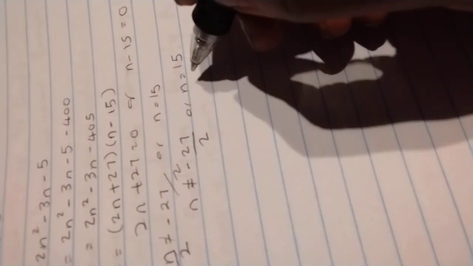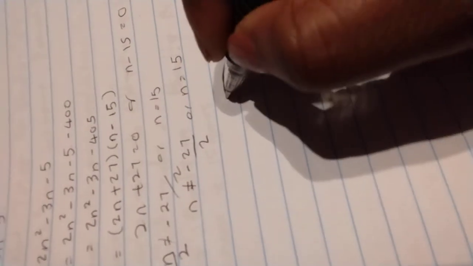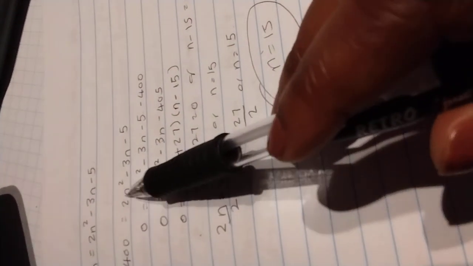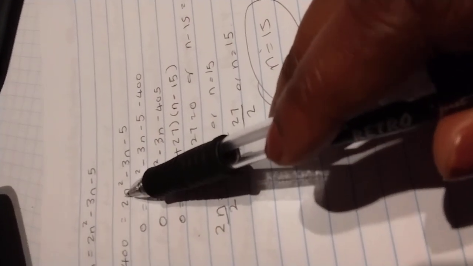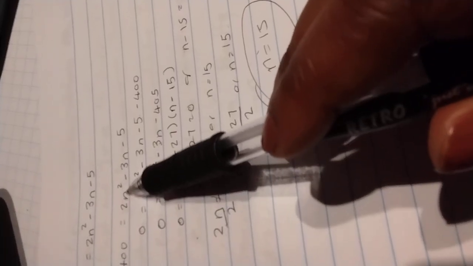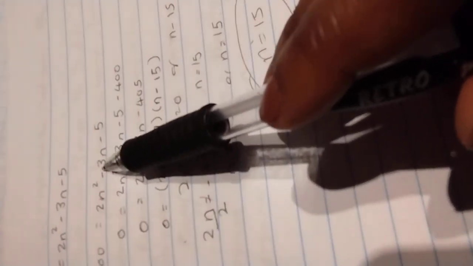So our n in this case is what? n is equal to 15. This right here is the final answer. When you substitute this n into that equation, you will automatically get 400. You can do that on your calculator. When you substitute your n where you see an n right here, not the original one there, from the equation of the 3.3 question, you must get 400.